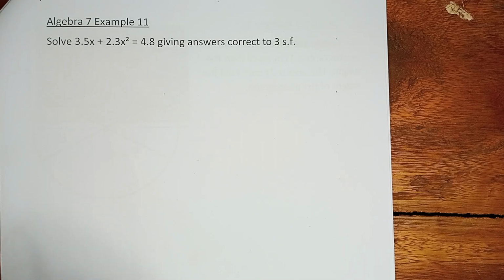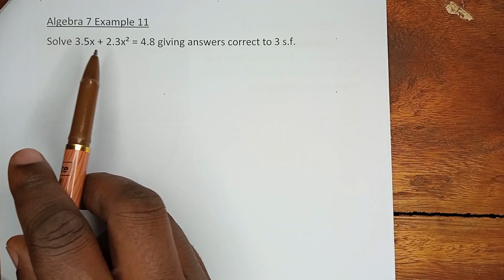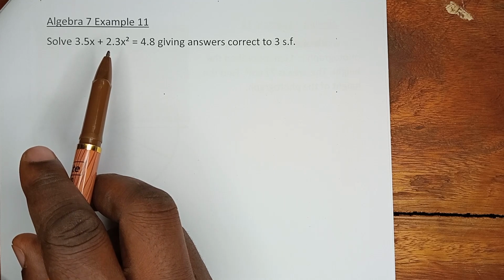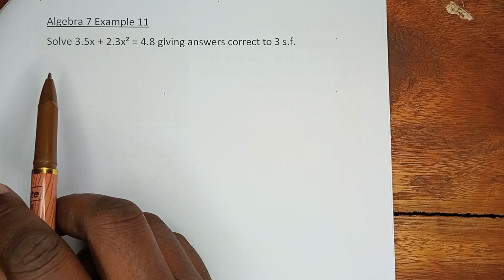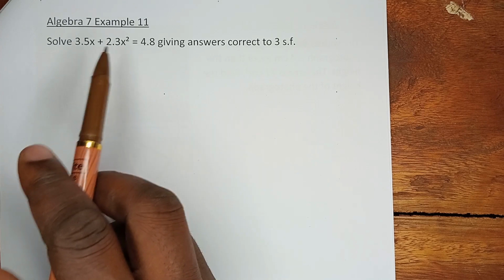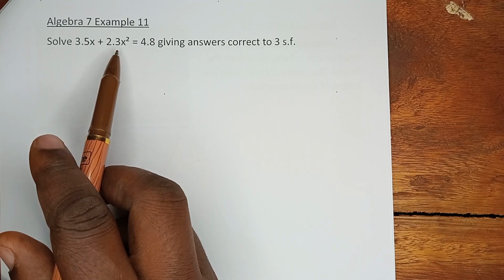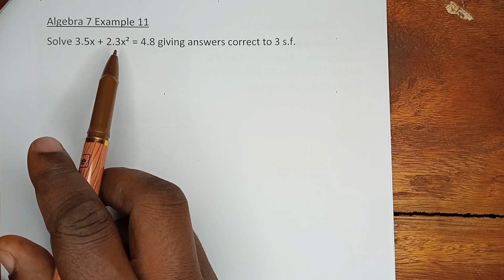Example 11, Algebra 7. Solve 3.5x plus 2.3x squared is equal to 4.8, giving your answer to three significant figures. You realize that due to the existence of x squared, this is a quadratic equation.